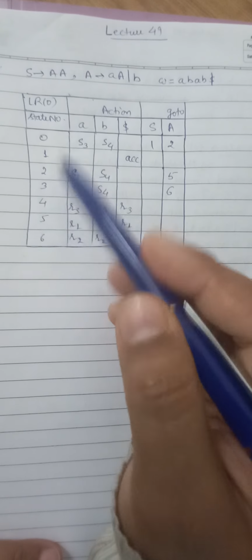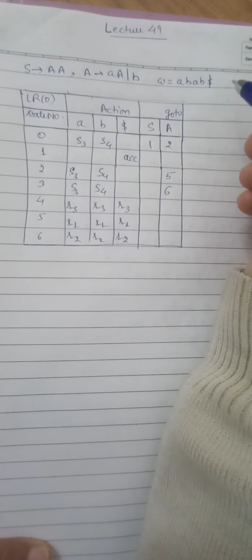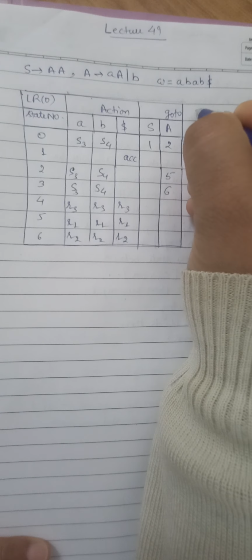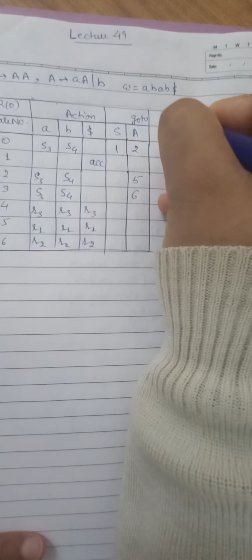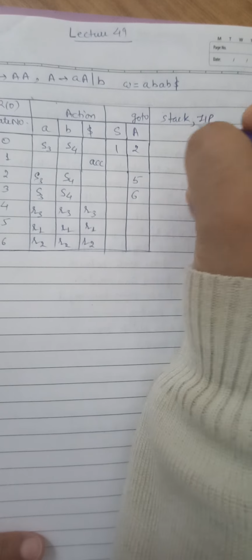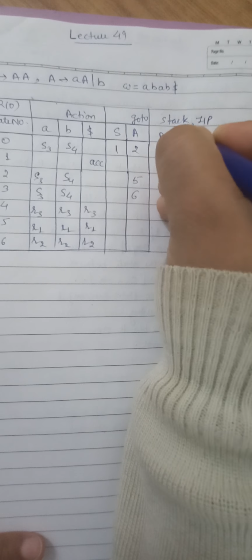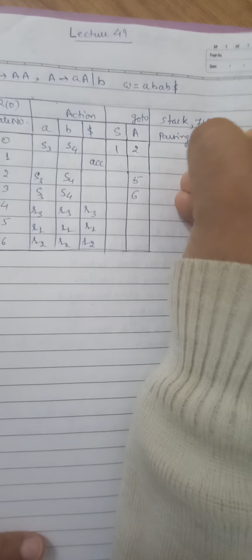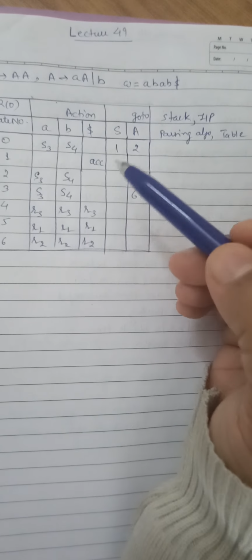So for this parsing, what things are required? Four things are required. Four things are what? Stack, input, parsing algorithm and table. These four things are required for this functioning.